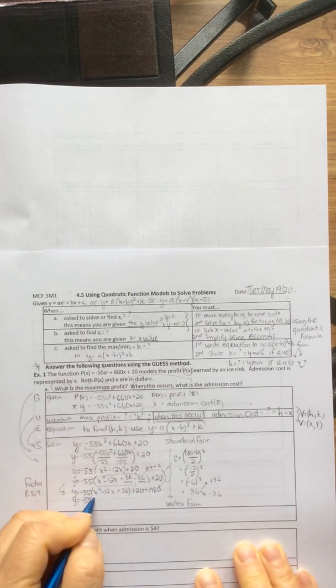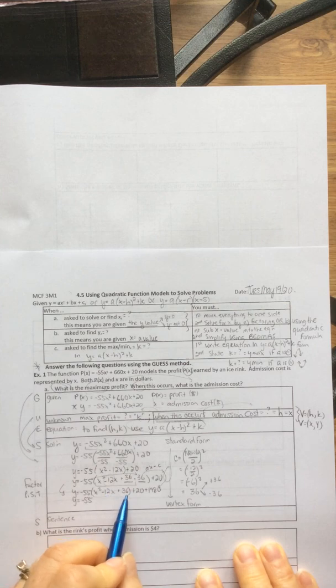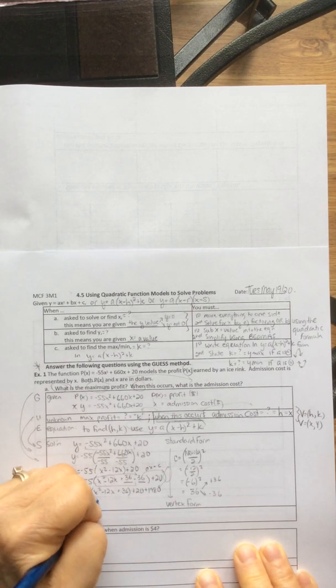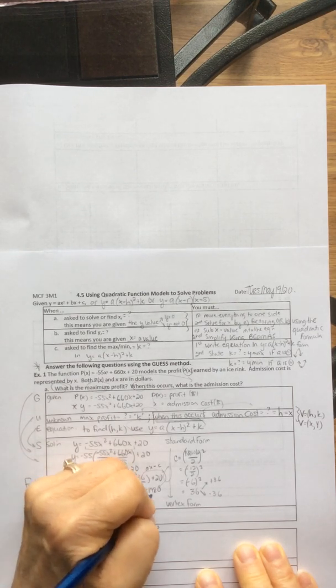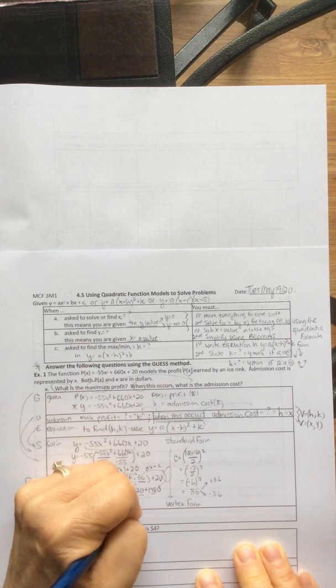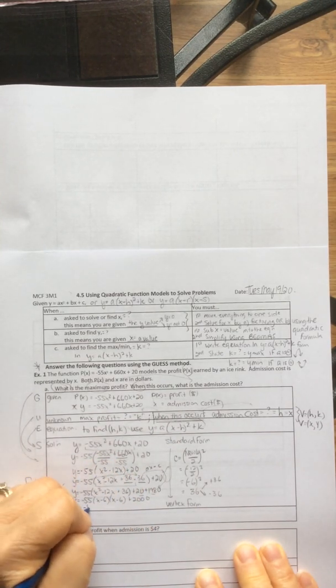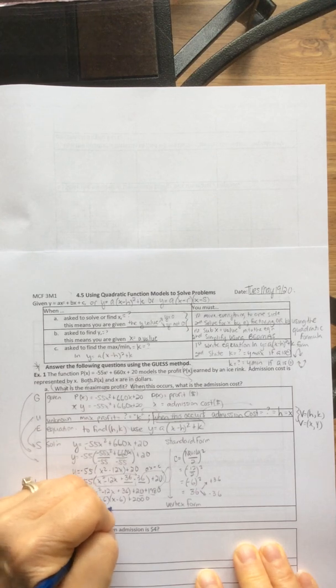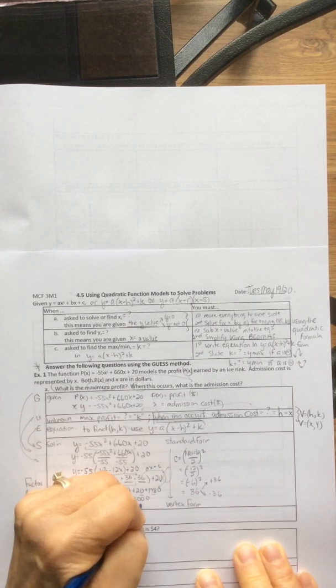So y is equal to negative 55, and I have to factor the PST: what adds to negative 12 but multiplies to 36, which is negative 6 and negative 6. Add these two, they're like terms. So I get y equals negative 55, x minus 6 squared plus 2000.